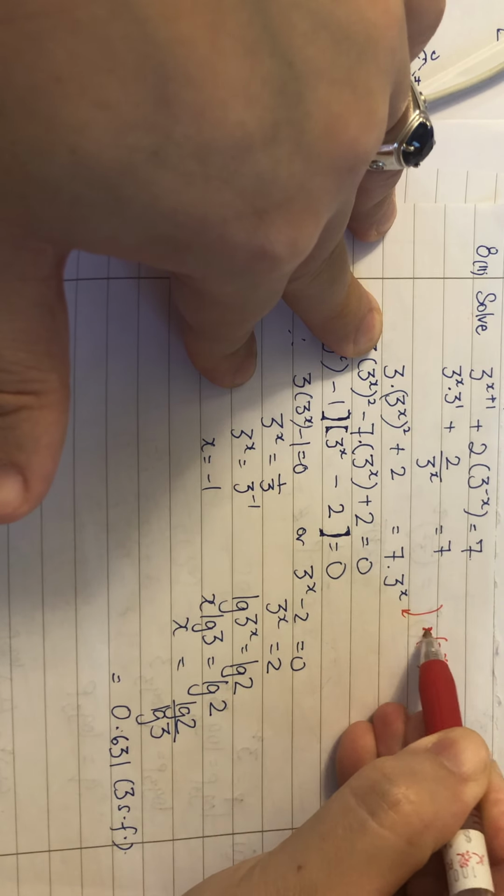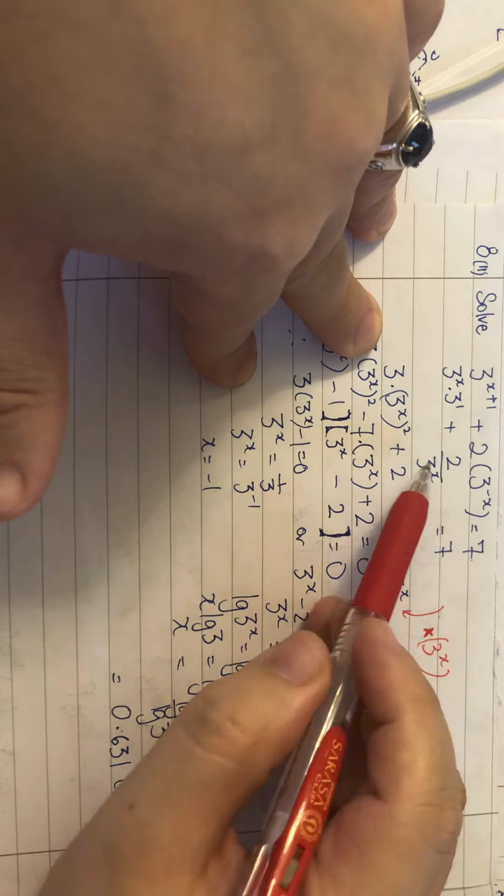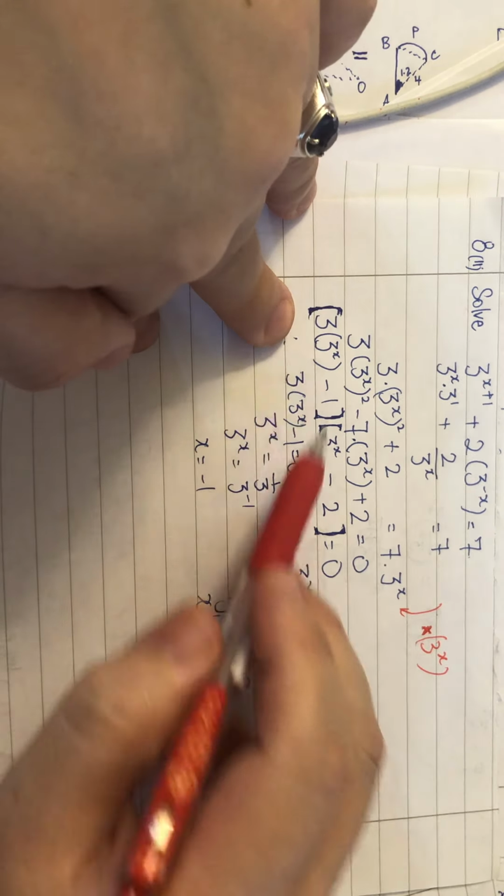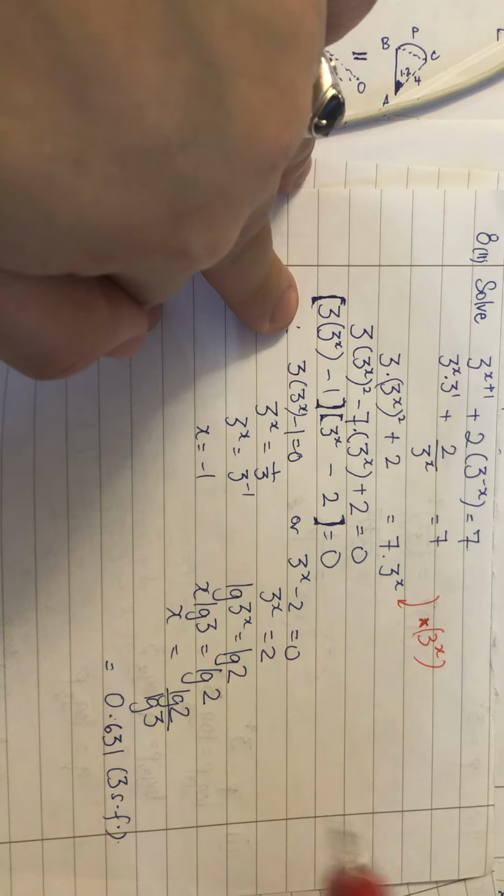Okay, I multiply throughout by 3 to the power x. Why? I don't want this denominator here. Then I change it into a quadratic equation. Then I factorize and I solve and then get the answer.